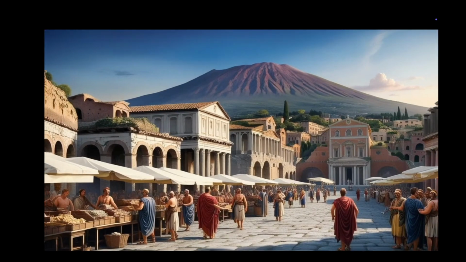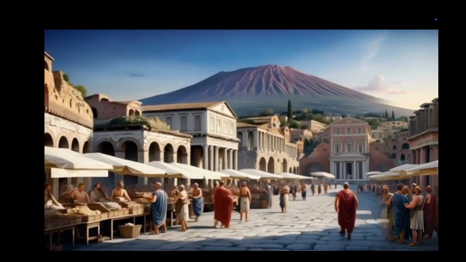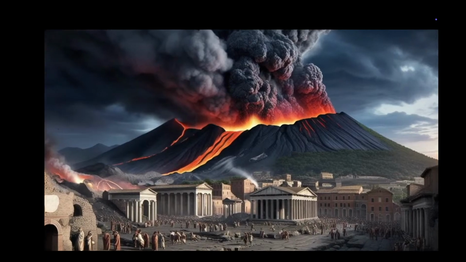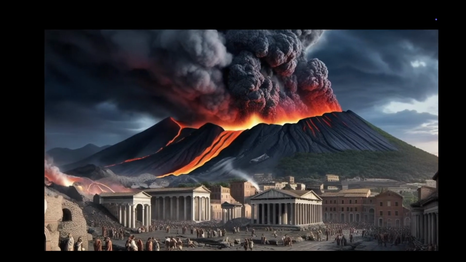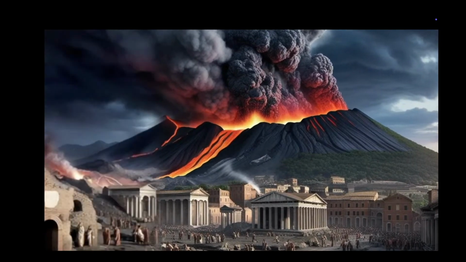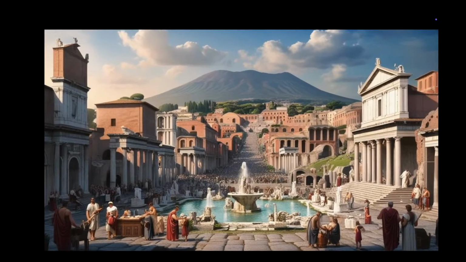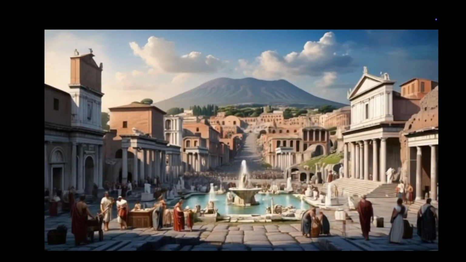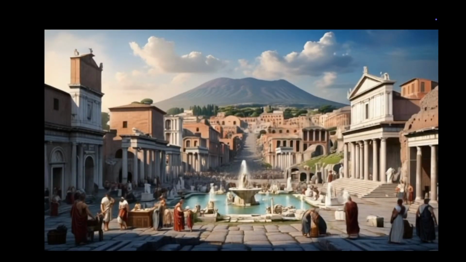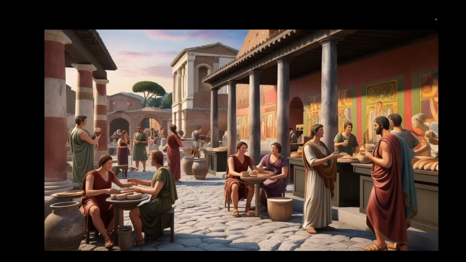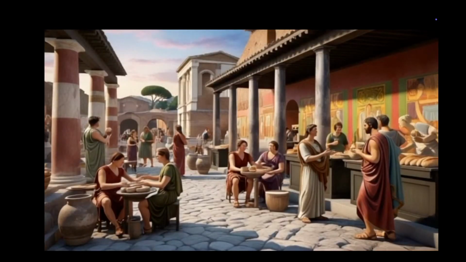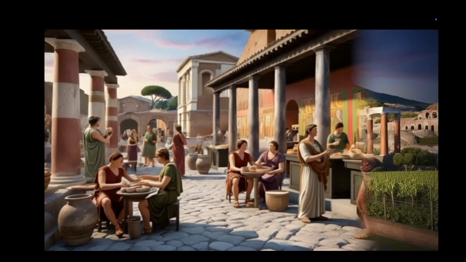Welcome to our journey through time as we explore the ancient city of Pompeii, an extraordinary snapshot of Roman life, forever frozen in time by the catastrophic eruption of Mount Vesuvius. Pompeii was a bustling Roman city, thriving in the 1st century AD, nestled at the foot of the majestic Mount Vesuvius. It was a vibrant hub of commerce, culture, and daily life.